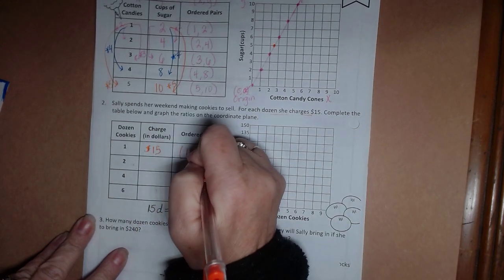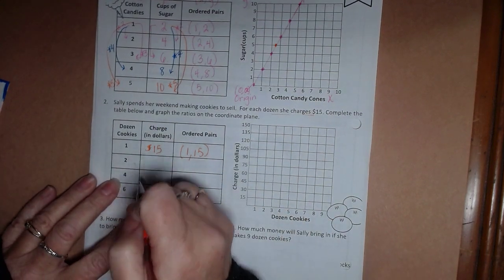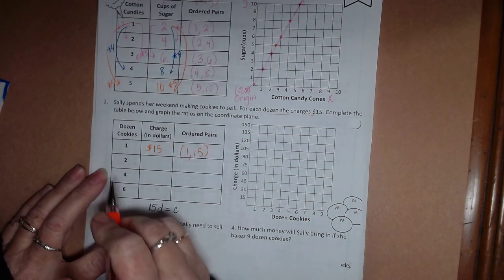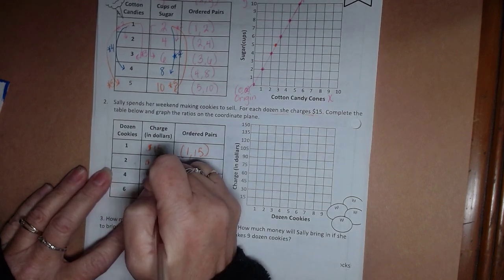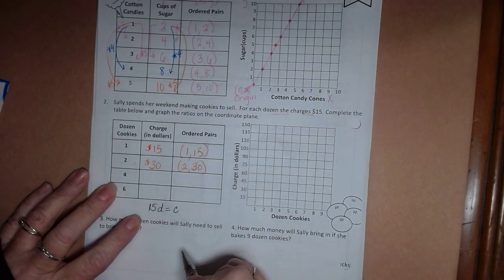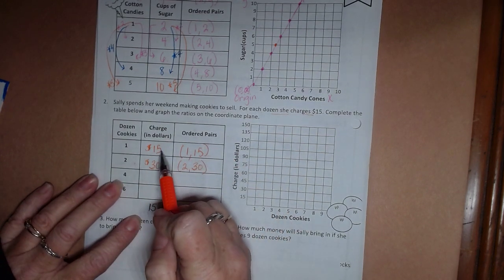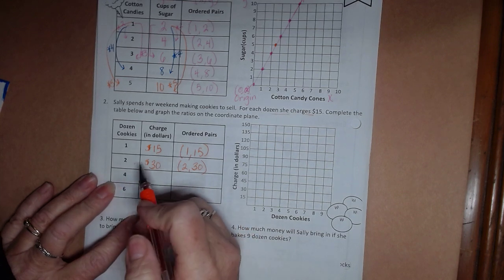So (1, 15). So 2 dozen would then be, we're going to do a times 2 and a times 2, so it would be $30. So (2, 30). What about 4? We don't assume you're just going up by 15s because we miss a number here.